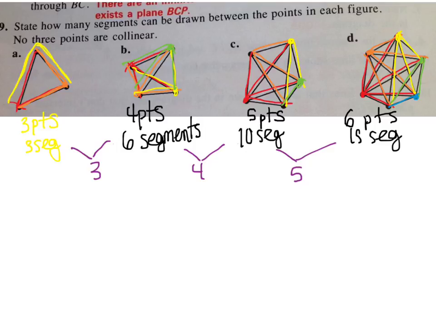So notice how each time I add 1 more point, the number of segments that you would add goes up by 1. So lastly, we would have 6. So now when we have 7 points, we would have a total of 21 segments. I'm sorry, 21 segments. I'm mixing those two up.